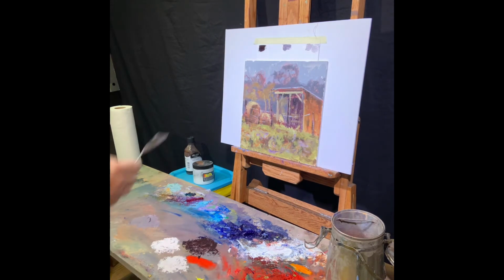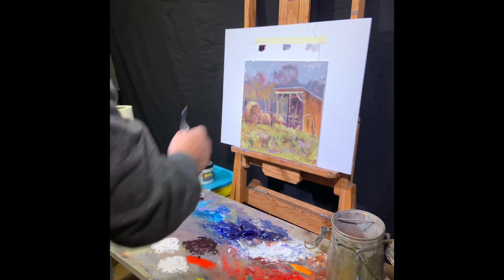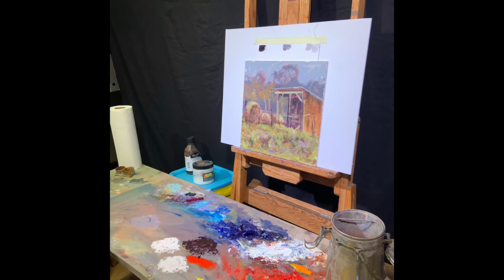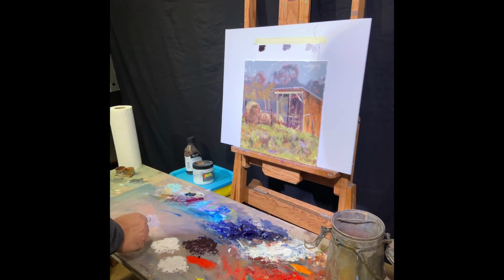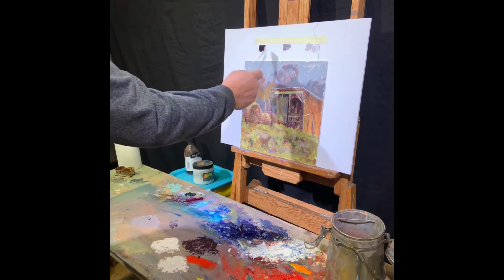It's about halfway in between this value and that value. Now I'm going to go dark. I'm going to do equal parts between this light and that dark. That's going to be in the middle of these two.